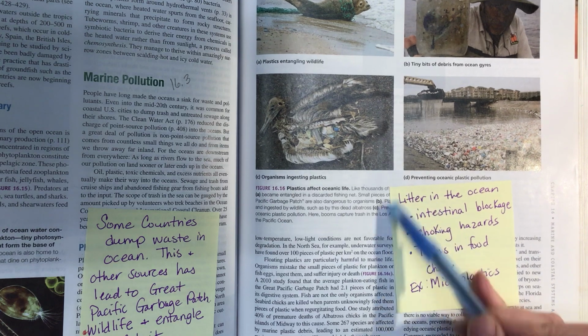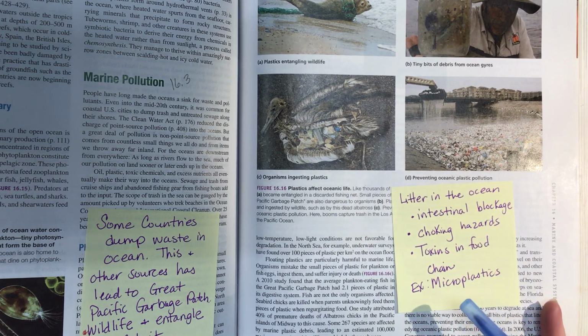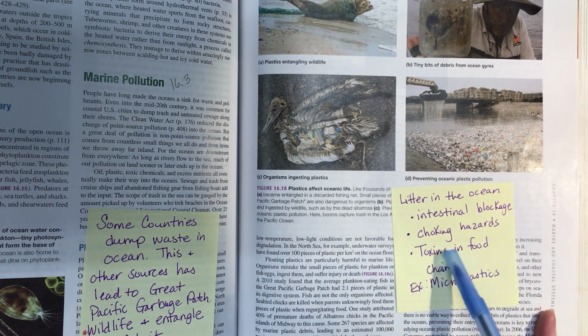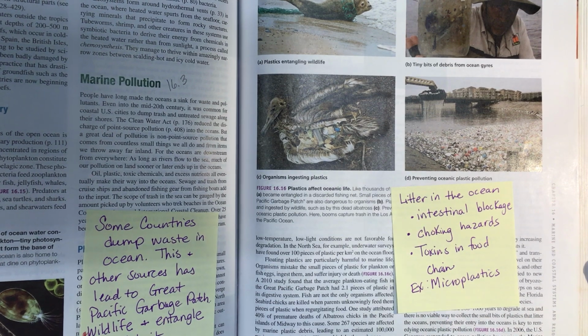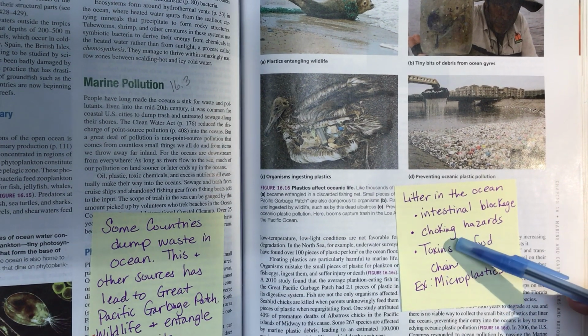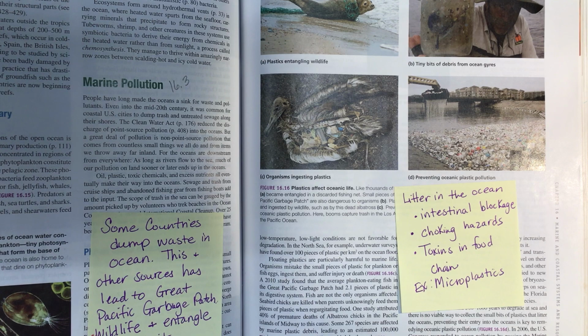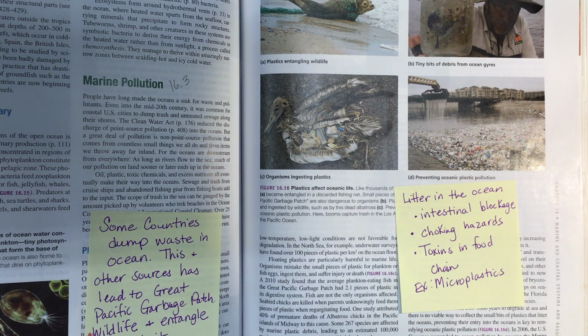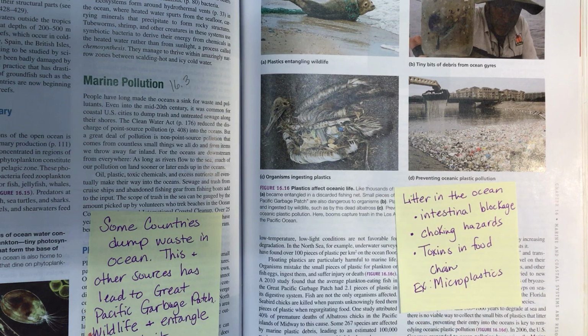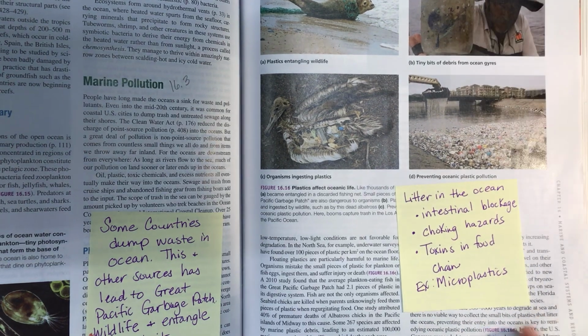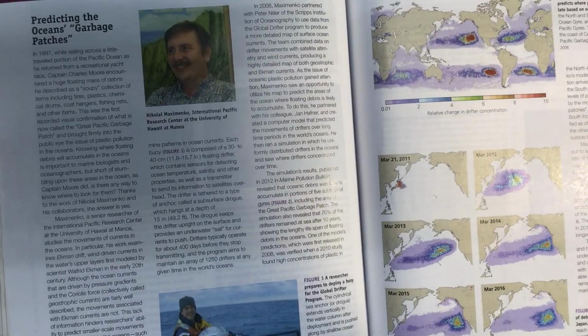So here's the problems: intestinal blockages, choking hazards, and then the toxins that leach out. And we'll learn more about these specific toxins that leach out of plastics and other materials in Unit 8, which is our Chapter 14. And so an example of this is microplastics.